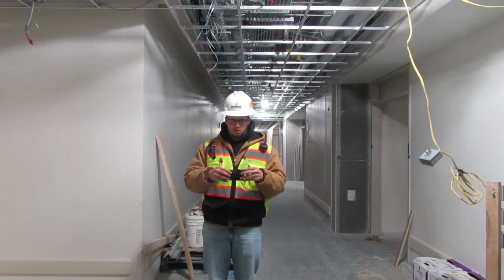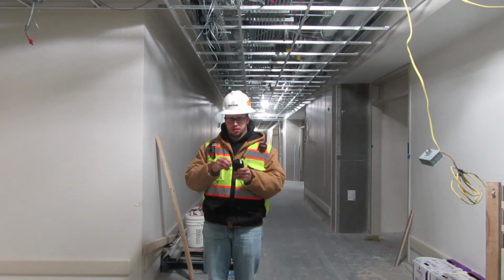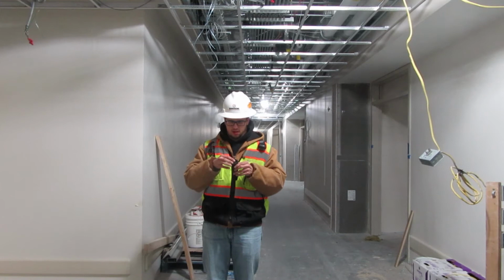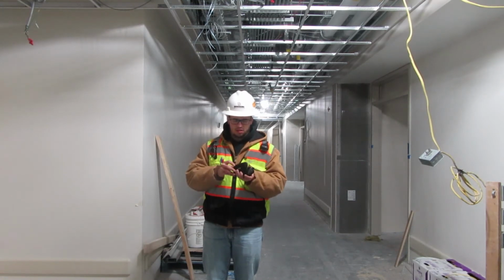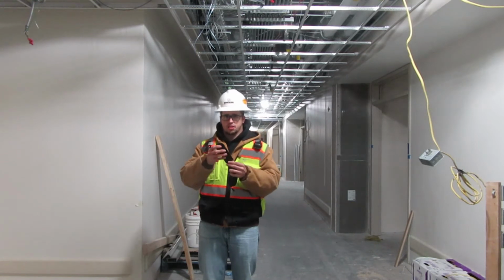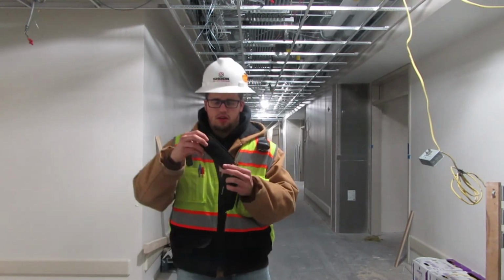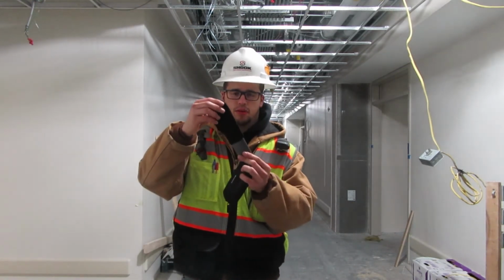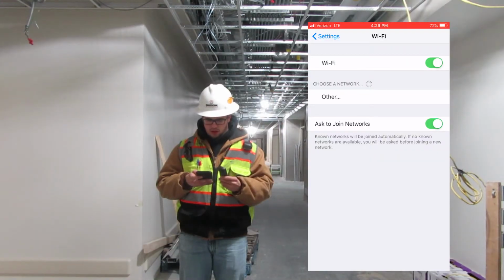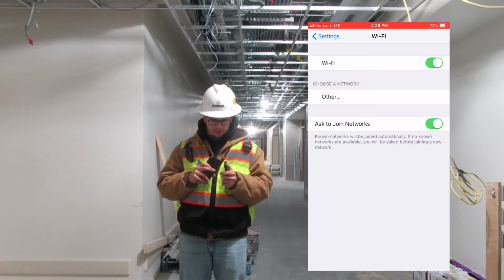So what I have here is the first 360 camera that I used, and got a nice case off of Amazon just because I don't want to drop it. But this is just the Ricoh Theta V. Comes in a nice plastic sleeve. But here's the camera. So the first thing we're going to do is we are going to have to pair the cameras. So to pair the cameras, I'm simply going to turn this one on.